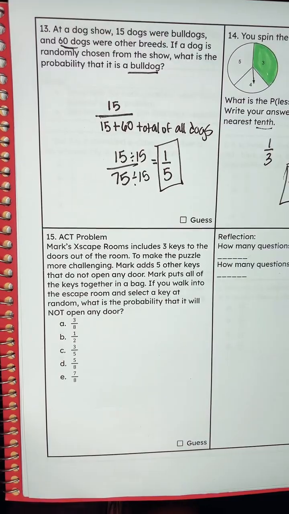Okay, so 15 says, Mark's escape rooms include 3 keys to the doors out of the room. To make the puzzle more challenging, Mark adds 5 other keys that do not open any door. Mark puts all the other keys together in a bag. If you walk into the escape room and select a key at random, what is the probability that it will not open any door?